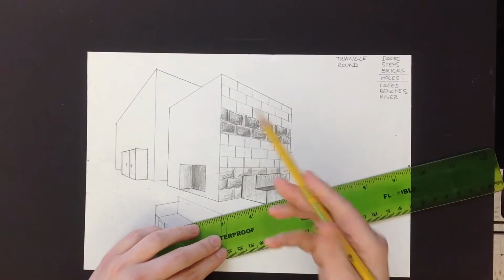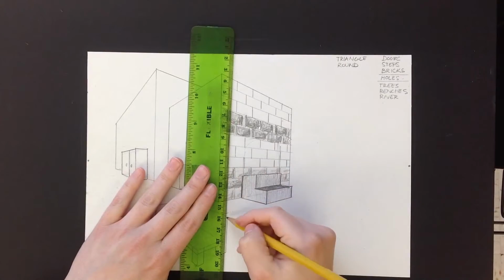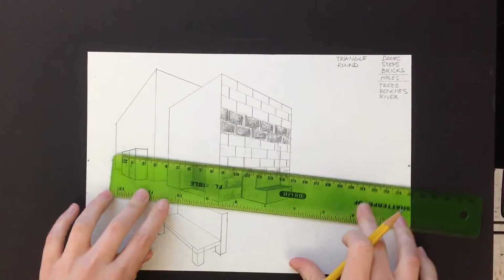But you'll notice that I'm always using either the right or the left vanishing point for all of my lines that are at an angle.